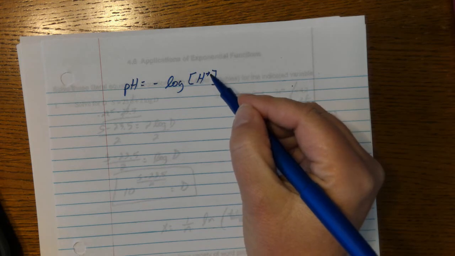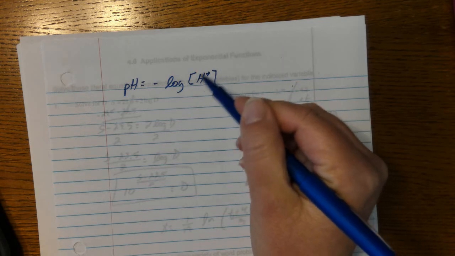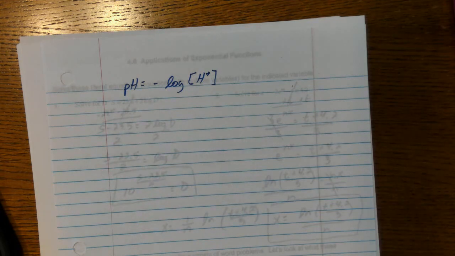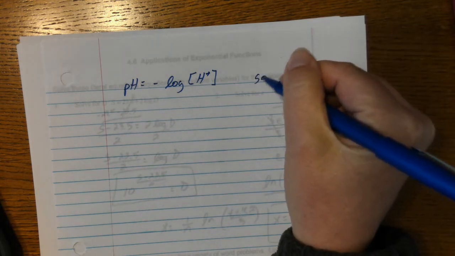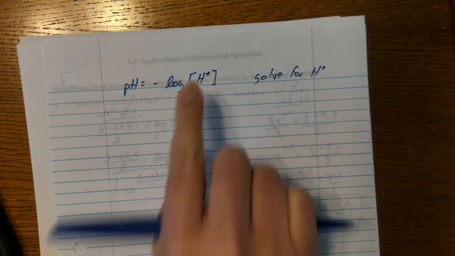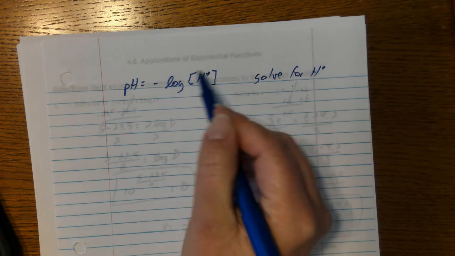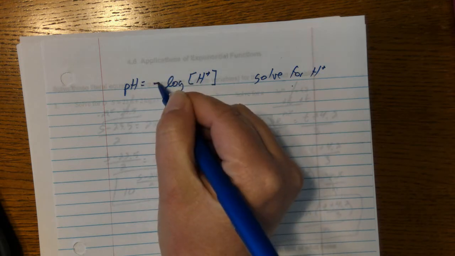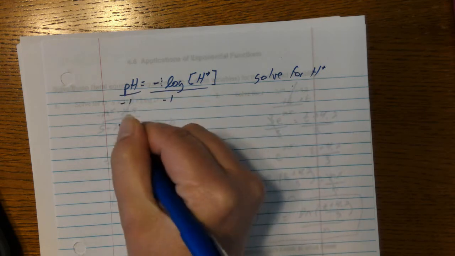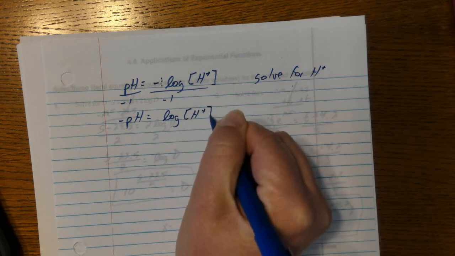And then the H positive, I think it has to do with hydrogen or something, but that's a separate variable. So this H positive and this H are not the same. And they ask us to solve for H positive. In other words, they want us to get the H positive by itself. Before I can get the H positive by itself, I'm going to have to get the log portion by itself. So this negative out in front really is saying negative 1 times that. So I would divide both sides by negative 1. So negative pH equals log of H positive.